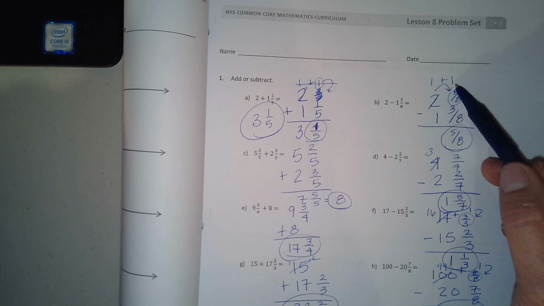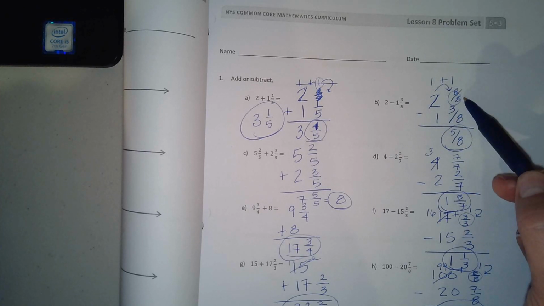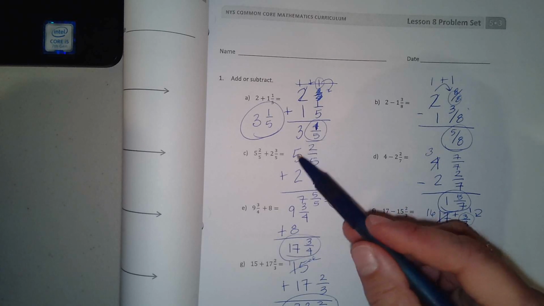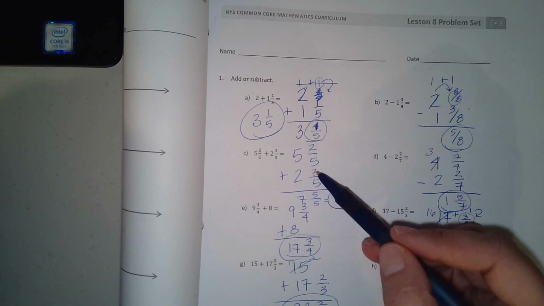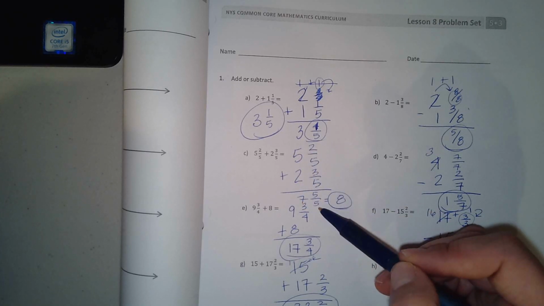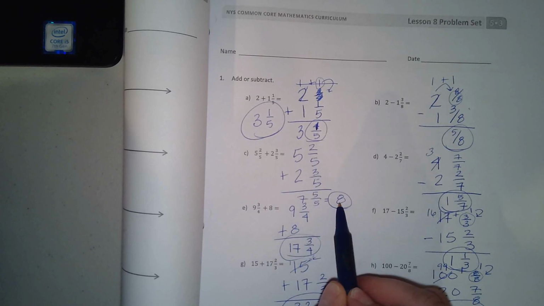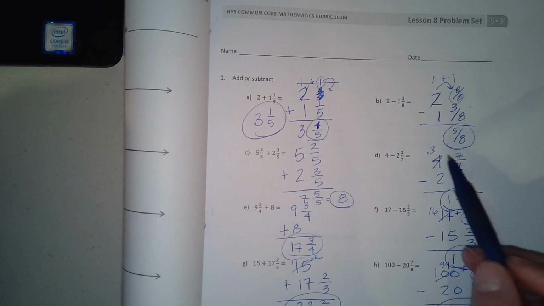But on subtraction, as you can see, I subtracted 1. Here's my 1 that I pulled out. I converted it into a fraction, subtracted, got 5/8. Here, 5 2/5 plus 2 3/5 is 7 5/5, and you know that's a 1, so it's 7 plus 1, which is really 8.